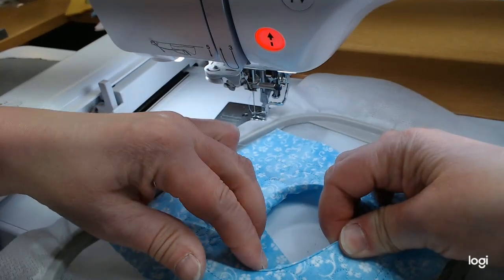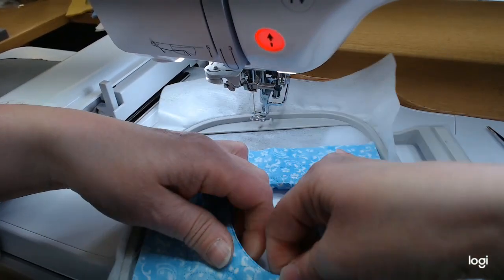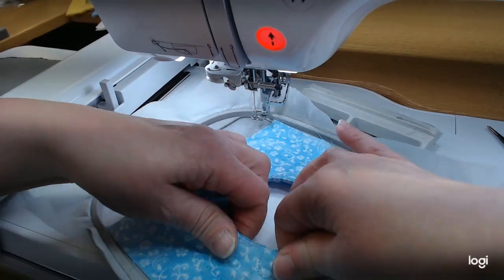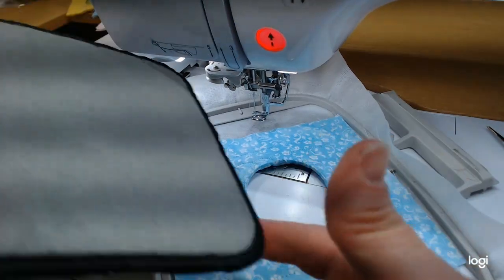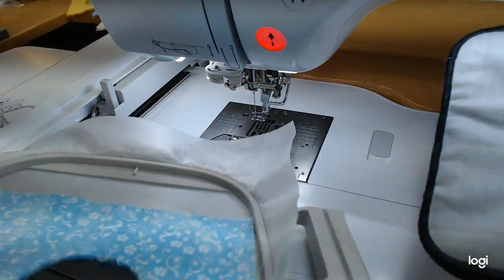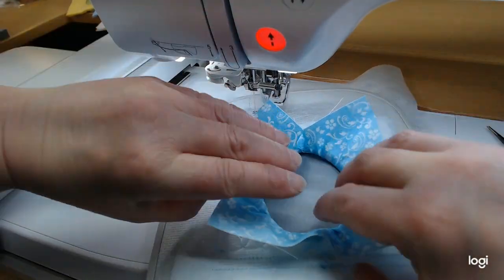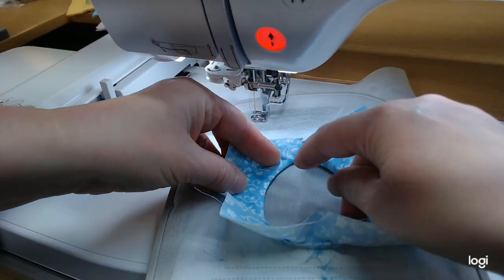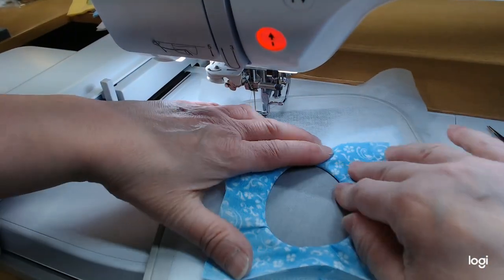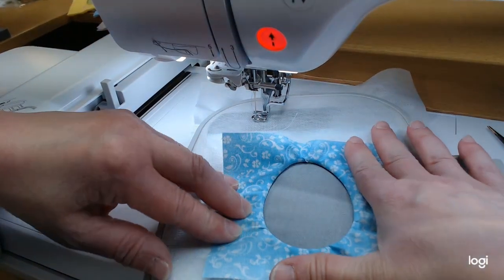This is a very different way of doing reverse applique. I've never done it this way before. It's been kind of fun, something different. Okay, and then I'm going to take my little ironing pad, and I'm going to fold it in half like this, and I'll take this over to my ironing board, and then I'm just going to press this down nice and flat on the back, and then I'll come back and we'll tape it down and get ready to finish it off here.